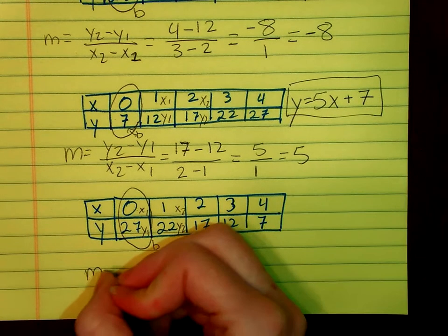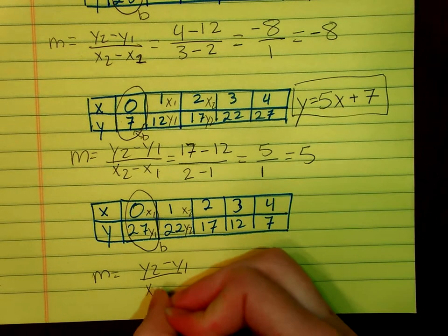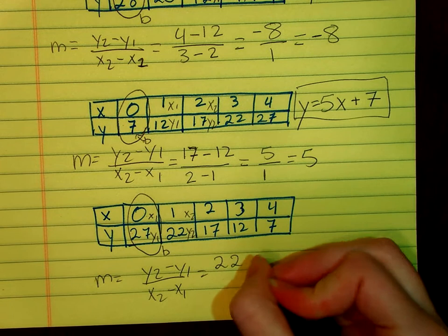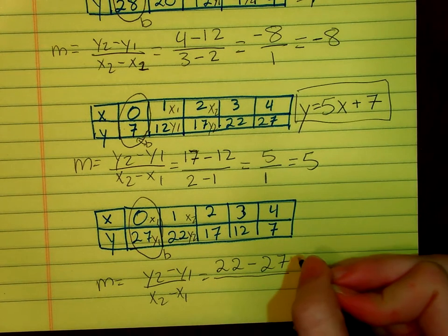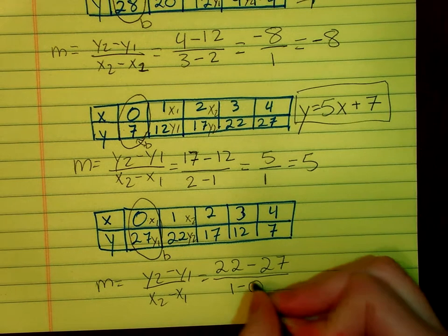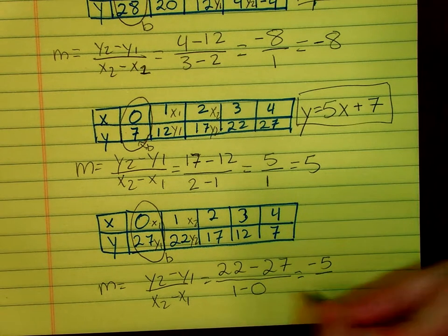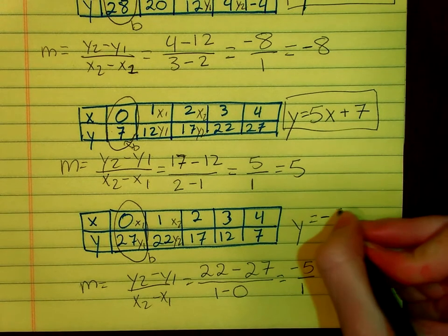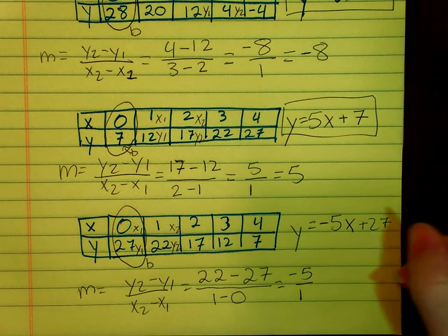So in order to find our slope, again, that's y2 minus y1 divided by x2 minus x1. So go ahead and do 22 minus 27. The order is incredibly important to keep track of your sign. x2 minus x1, 1 minus 0. 22 minus 27, that gives me negative 5. 1 minus 0 gives me 1. So I get y is negative 5x plus 27.